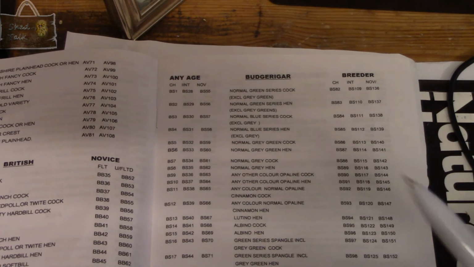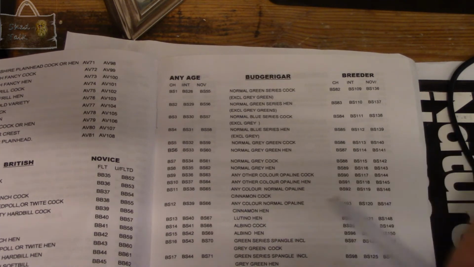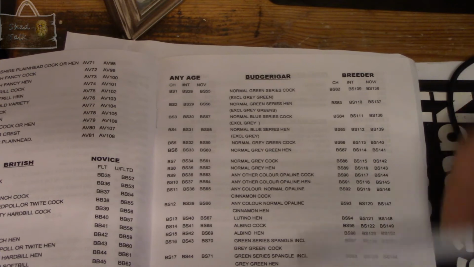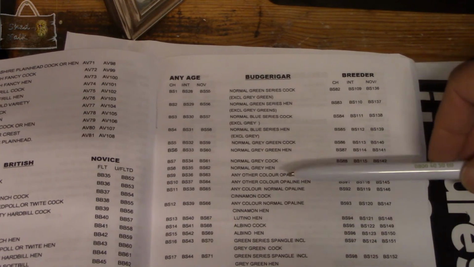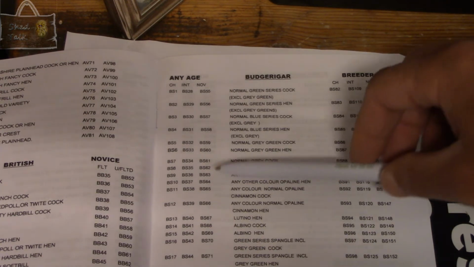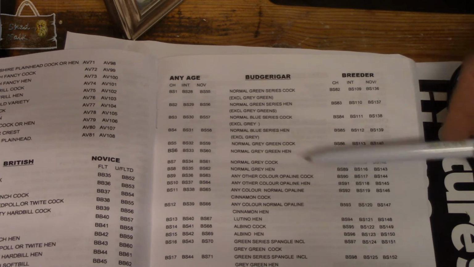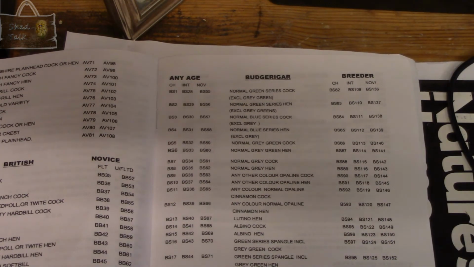So the thing to do is to make sure that you're double checking the number next to it, bearing in mind that in all cases there will be a class for the cockbirds and a class for the hens. So just make sure you're not entering a hen in the cock class or a cockbird in the hen class.